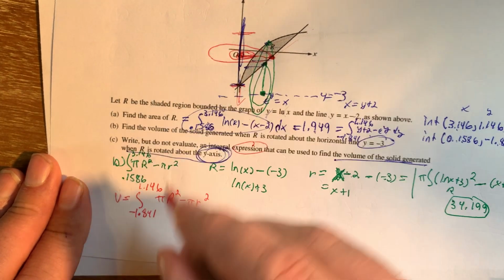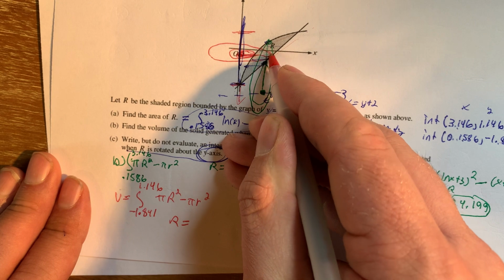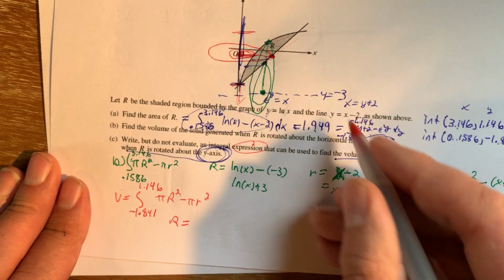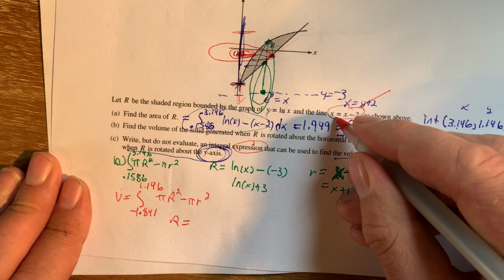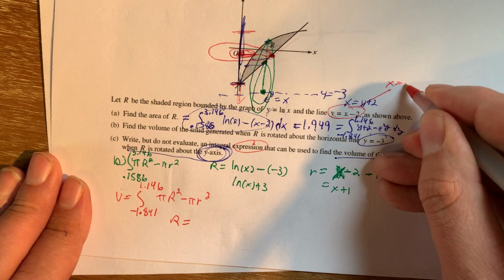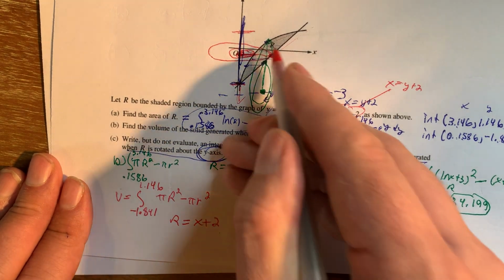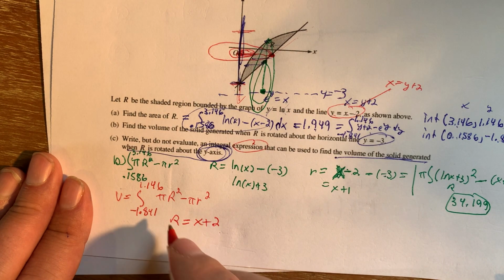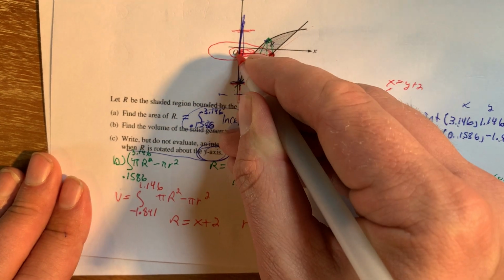And big R is going to equal here to here. So it's the right x minus the left x. The left x is 0. The right x, I need to solve for x here. So if y equals x minus 2, then x equals y plus 2. So y plus 2, that's on the right, minus 0. So it's just y plus 2. So that's big R.